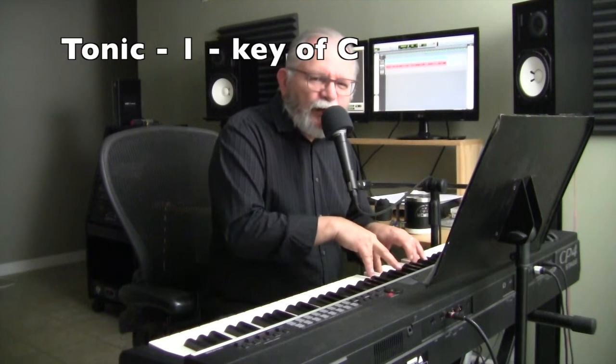Well, let's take a look at the chord progression too. We're in the key of C. So very often when you're in a particular key, and there are a lot of songs that are exceptions to this rule, but this one follows it exactly. The first chord is going to be the 1 chord, the tonic, the C major chord in the key of C.